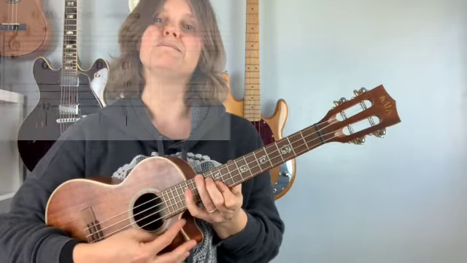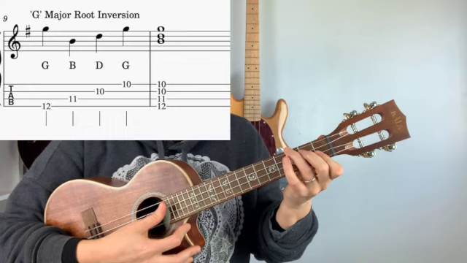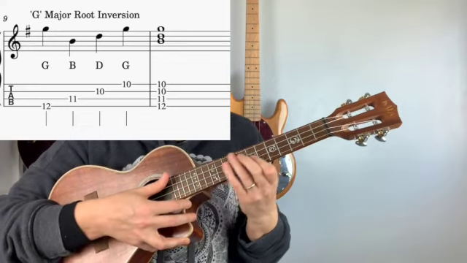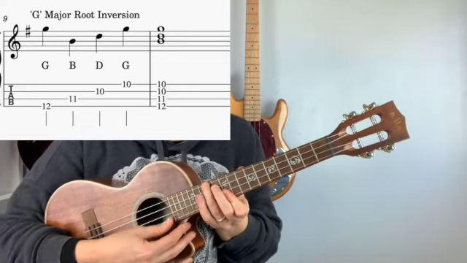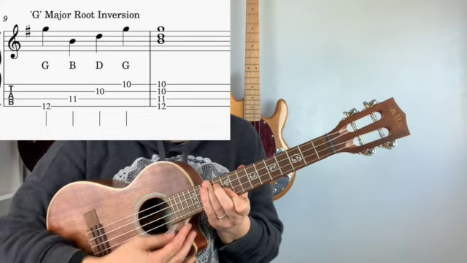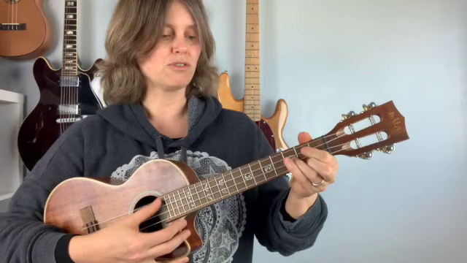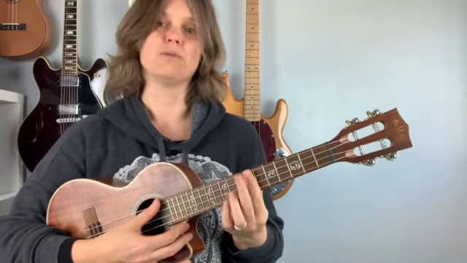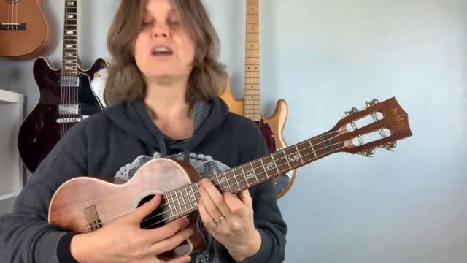And then the last one is kind of like this B flat shape that you play down here. And you're just playing it here. So now you have the root here, you have the 5th, you have the 3rd, and you have another root here. So those are 3 ways, with one little variation here, to play the G chord across the fretboard.